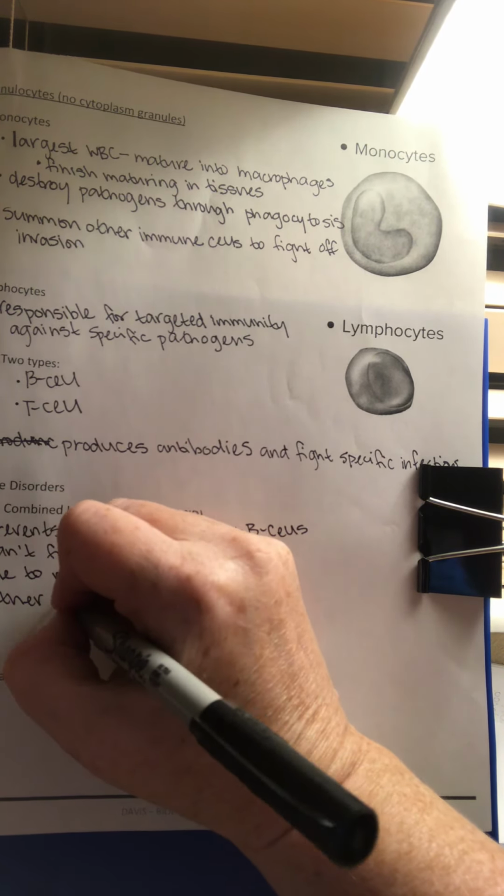Okay. Leukemia. Leukemia is a cancer, which means that we're dealing with uncontrolled cell growth. The uncontrolled cell growth in this case is specifically found in the white blood cells. Cancer of white blood cells.